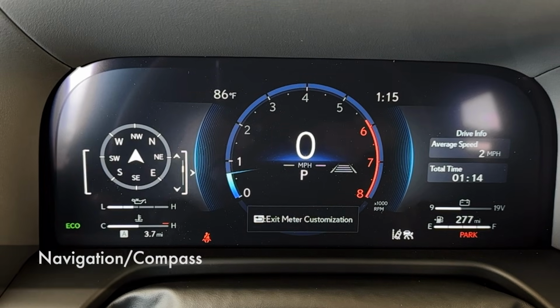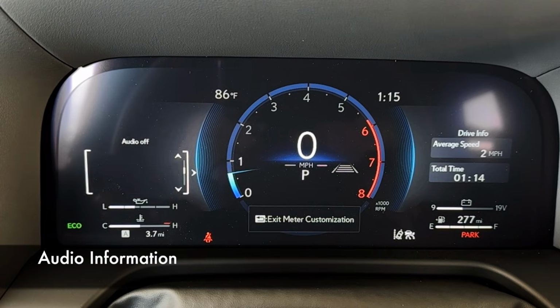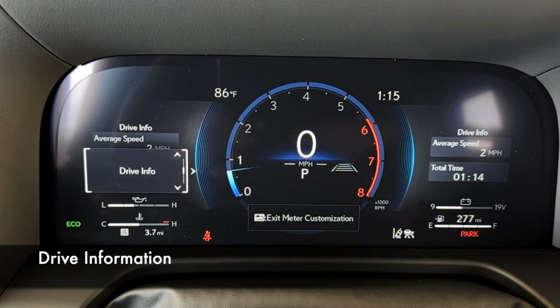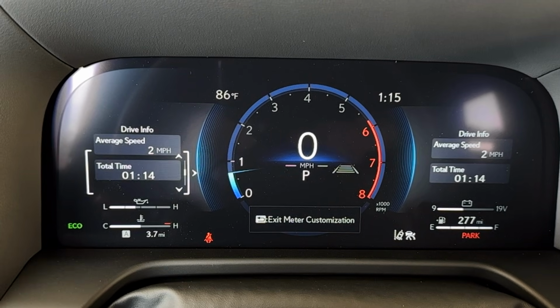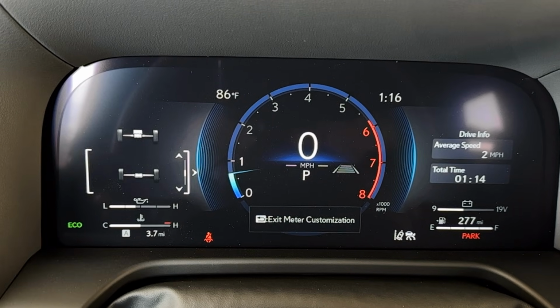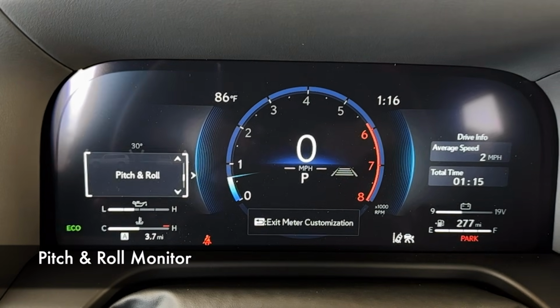Arrowing down for navigation. Arrowing down for an audio screen option. Arrowing down again for drive information. And arrowing down for the traction monitor. Arrowing down for the pitch and roll monitor screen.